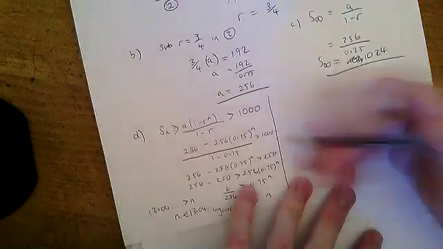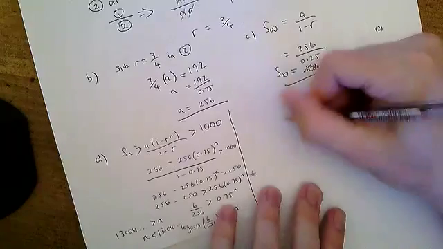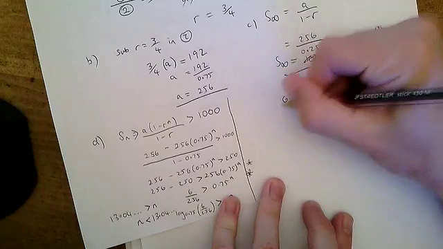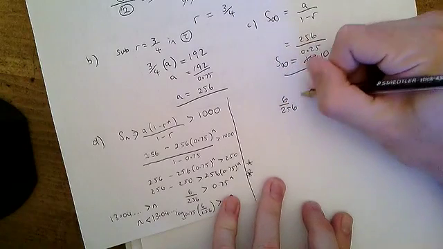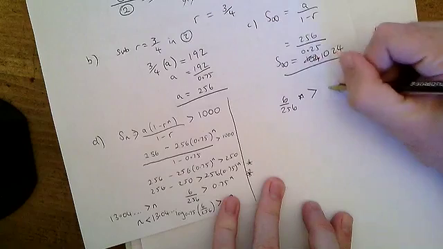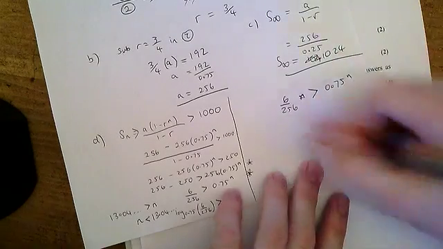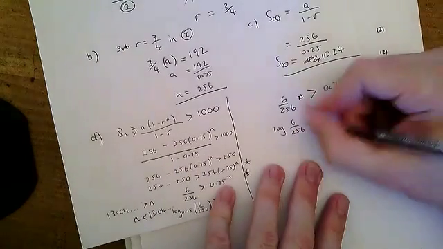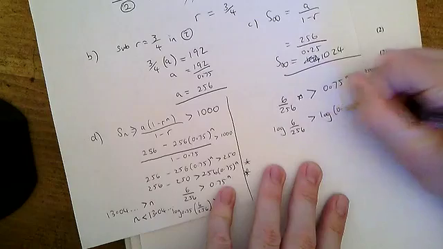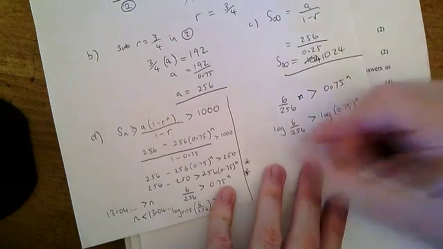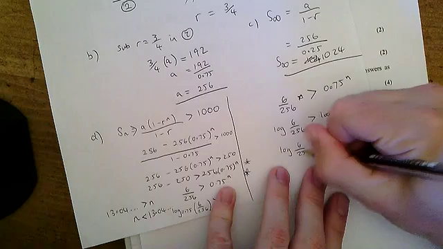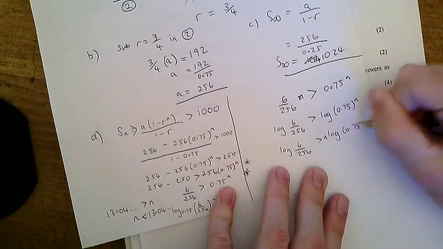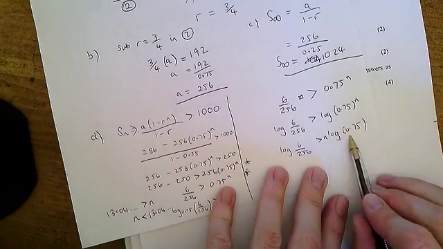So you can see when it does go to 14, it does exceed it. So I'm going to go all the way back to this line here, where you get 6 over 256 is greater than 0.75 to the n. If you take logs of both sides, log of 6 over 256 is greater than log of 0.75 to the n, that is then going to give me log of 6 over 256 is greater than n log 0.75. So then I'm going to take the log 0.75 over.